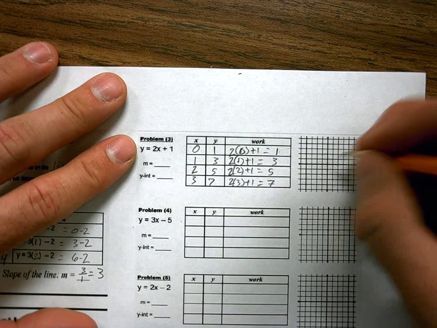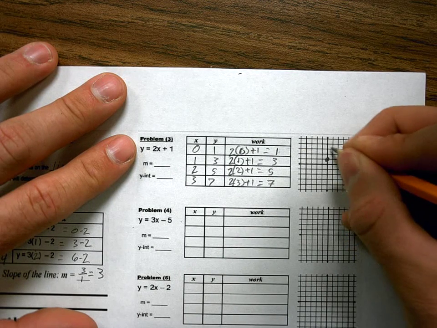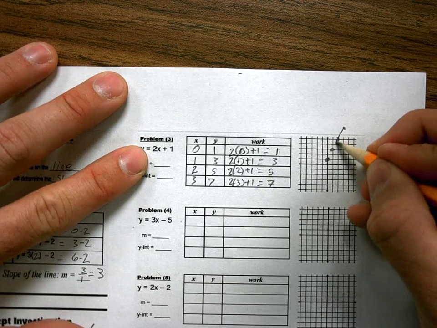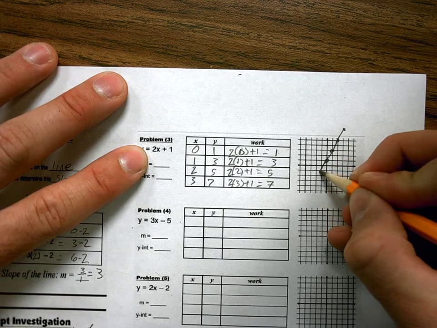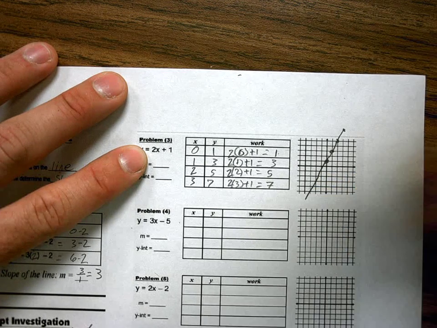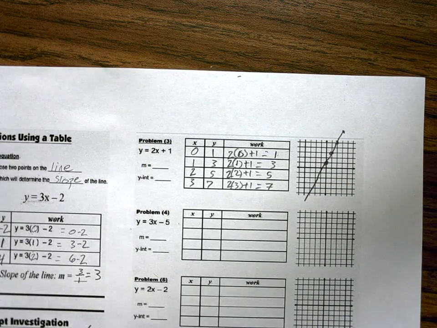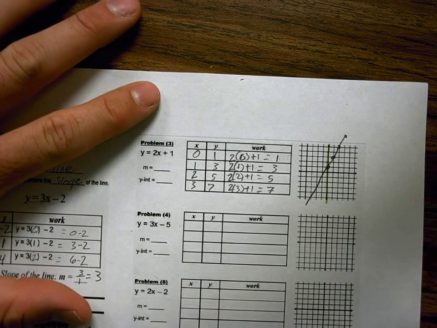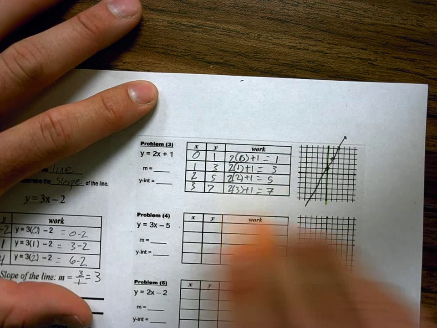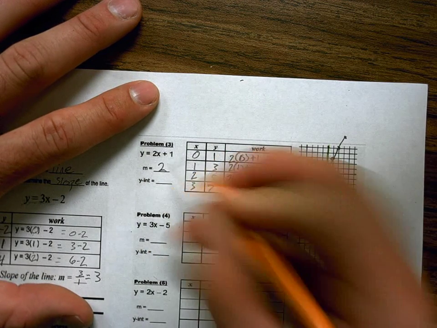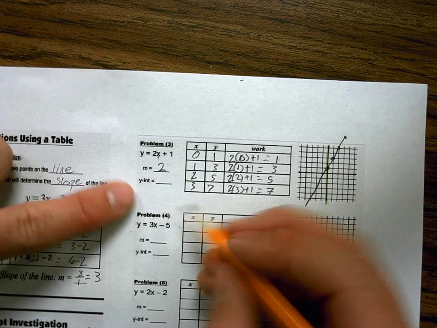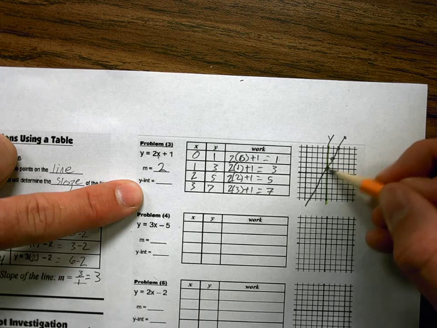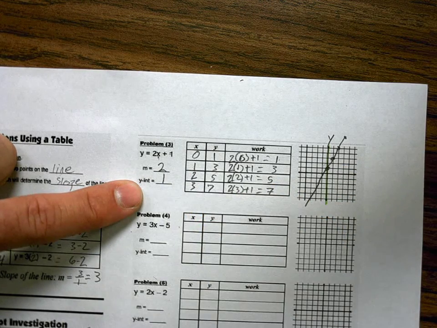So I plot these points, 0, 1. So we need to discover the slope, which I can see the rate of change here and here. It's adding 2. Slope is 2, and also slope is 2. I need to find the y-intercept where this crosses my y-axis, which is right here at a positive 1, and right here. My y-intercept is 1.